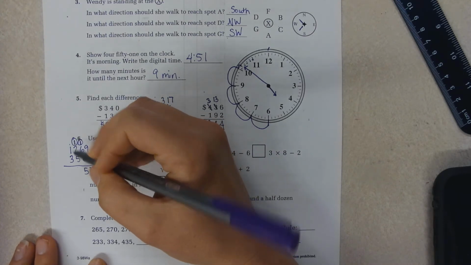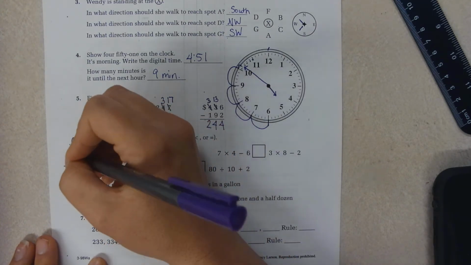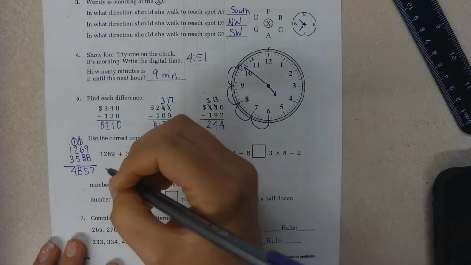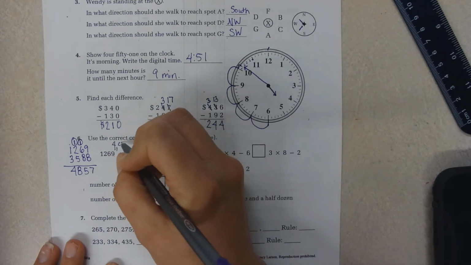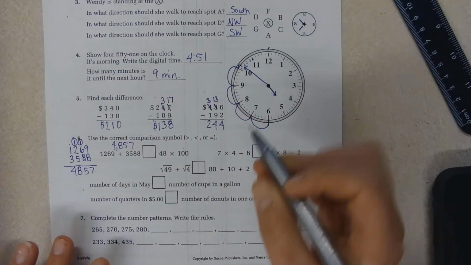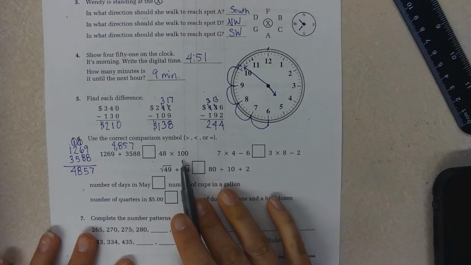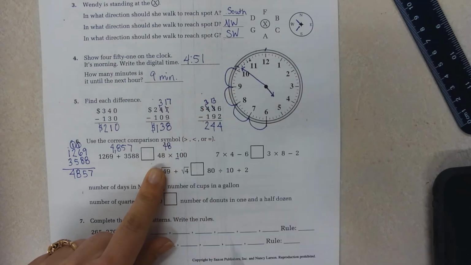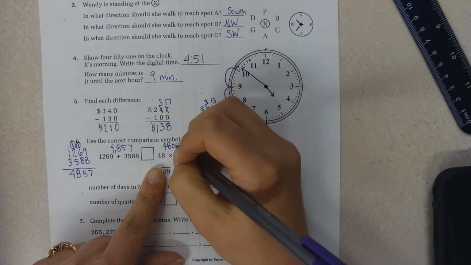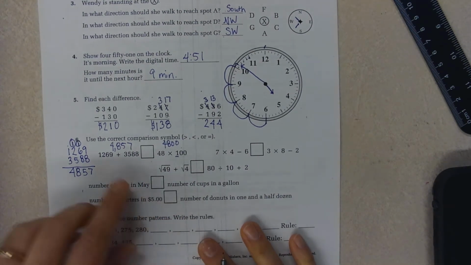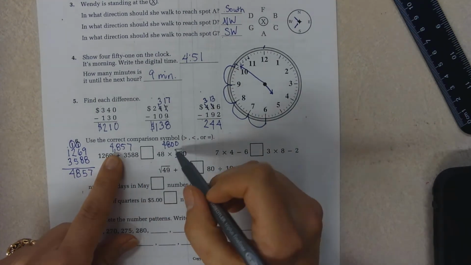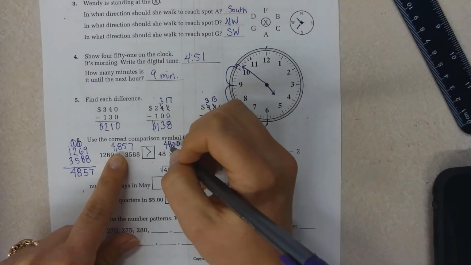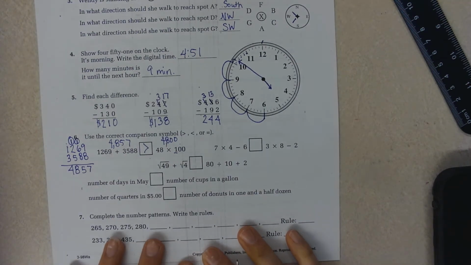100 plus 200 plus 500 would be 800. 1,000 plus 3,000 would be 4,000. So this would be 4,857. 48 times 100. So 48 times 1 would be 48, and it's in the hundreds place. So I'm just going to put my placeholders there. 4,800. 4,857 would be greater than 4,800.